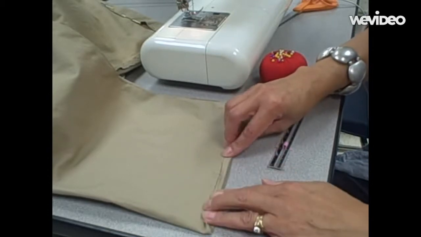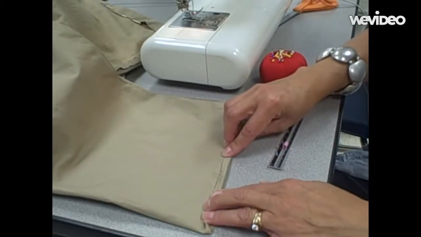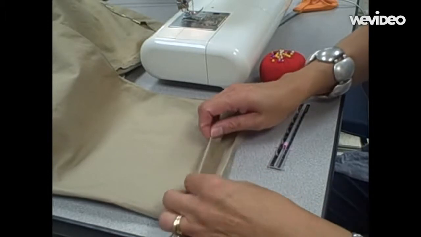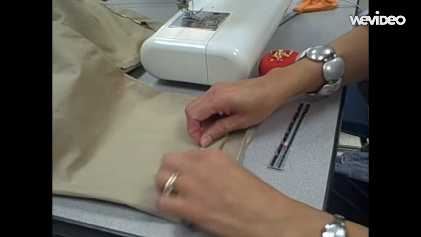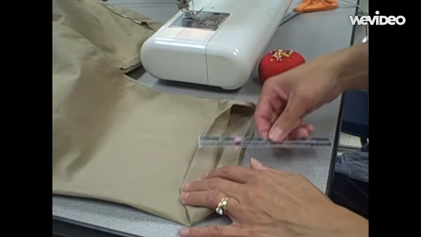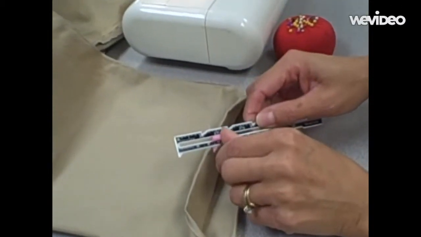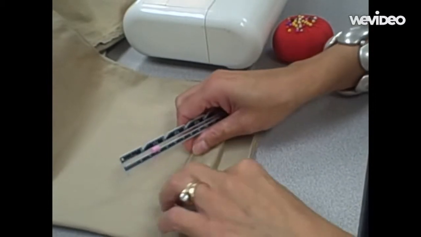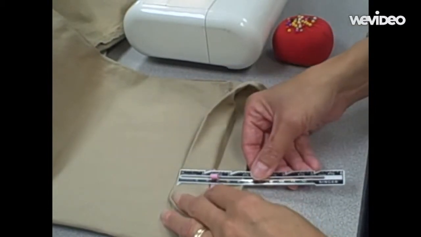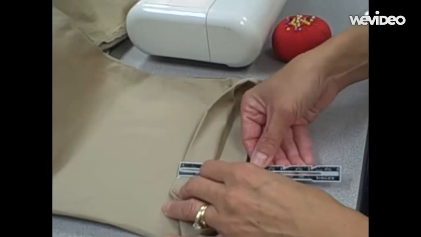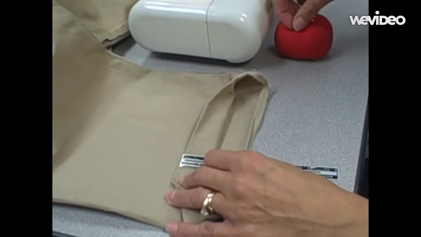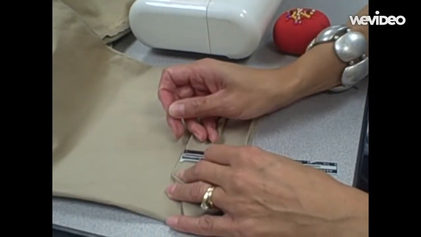Then to get to a 1.5 inch total hem, I now need to fold this over and measure 1.25 inches and pin in place. I'm going to find the 1.25 on my seam gauge. I'm going to fold it over, measure, and then pin in place, placing the pin along the top fold.